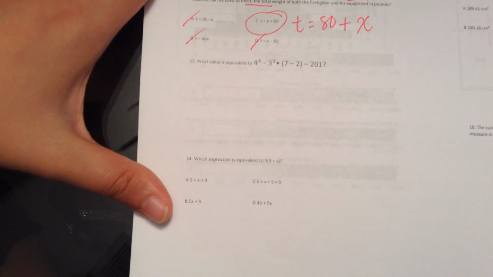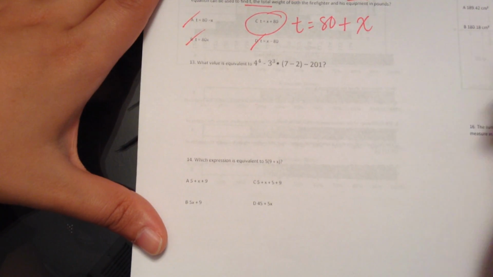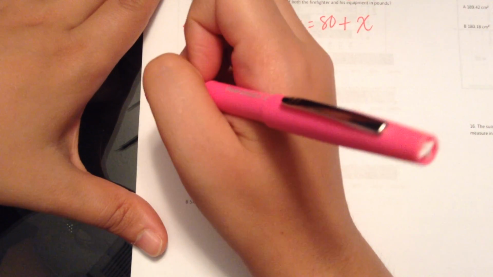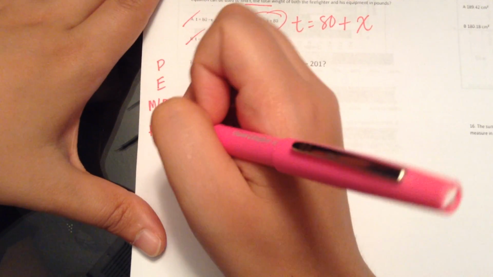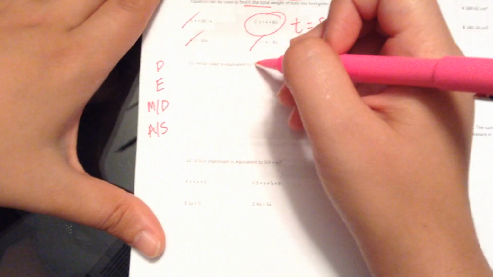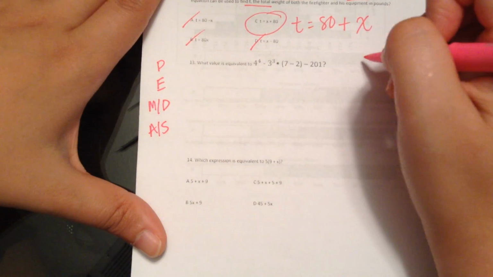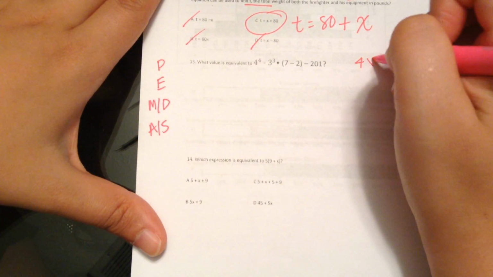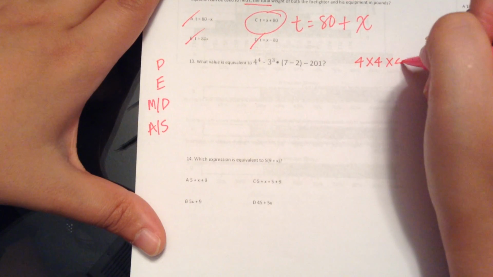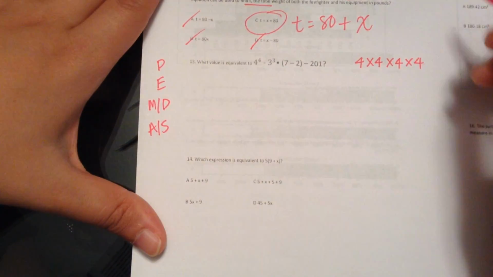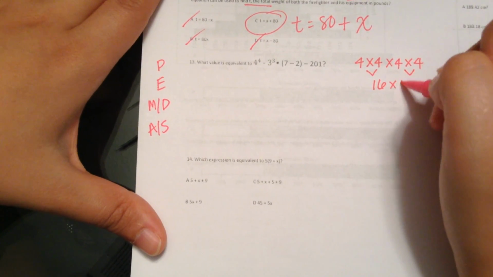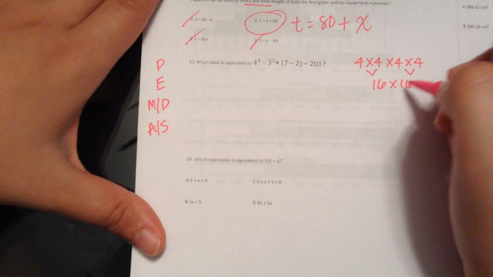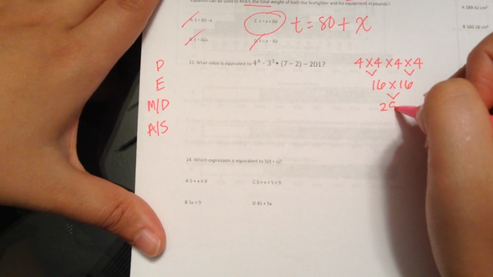Okay. Alright, order of operations. Please excuse my dear Aunt Sally. Okay. So 4 to the 4th power. That's 4 times 4 times 4 times 4. Okay. So 4 times 4 is 16. 4 times 4 is 16. 16 times 16 is 256.